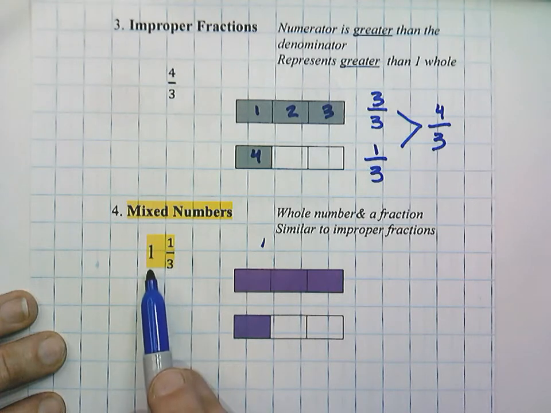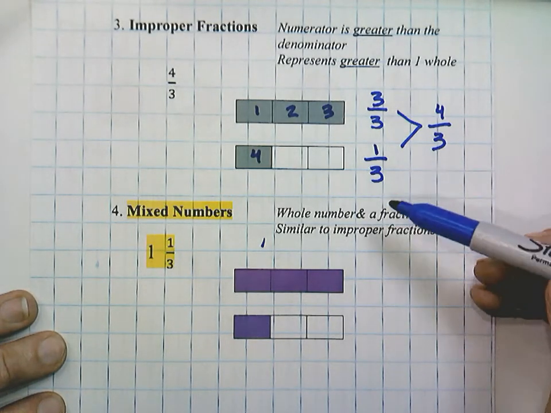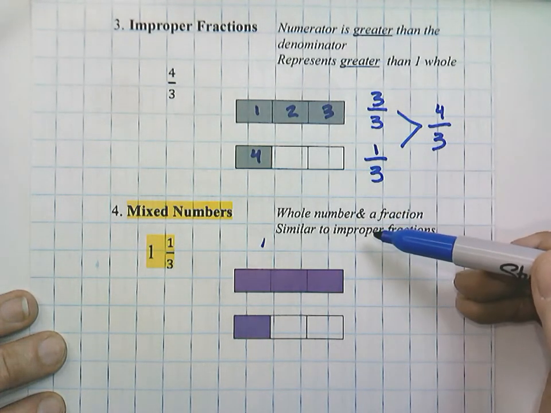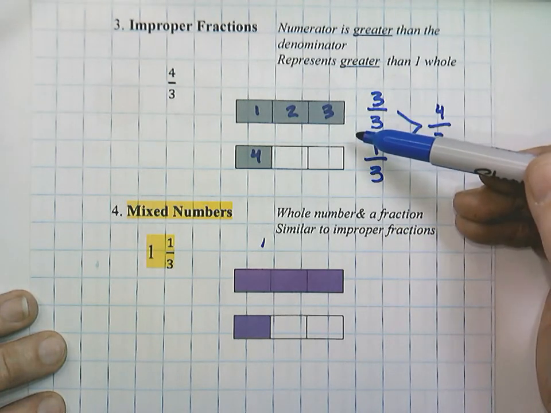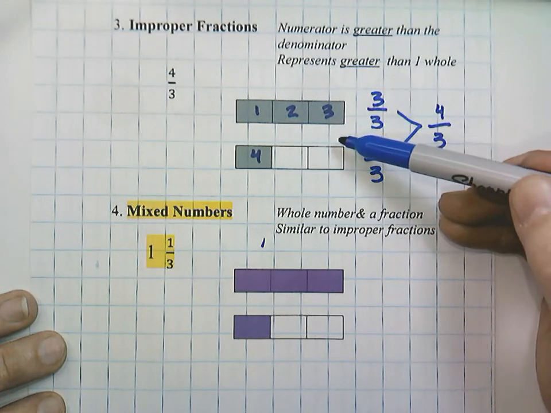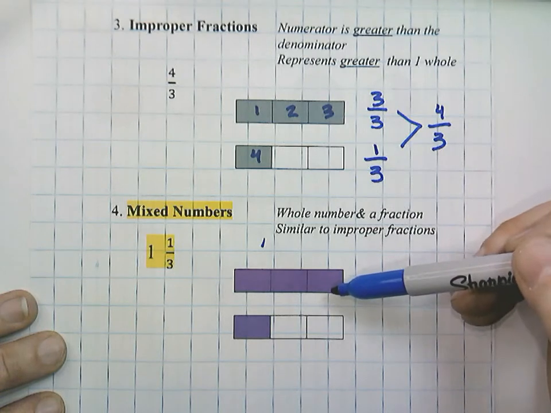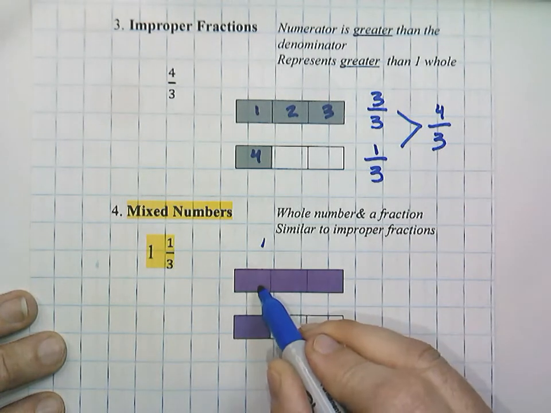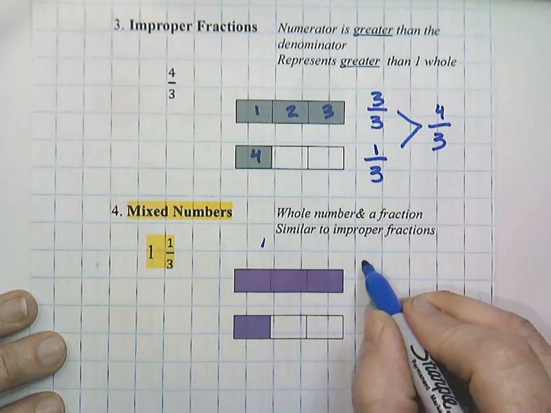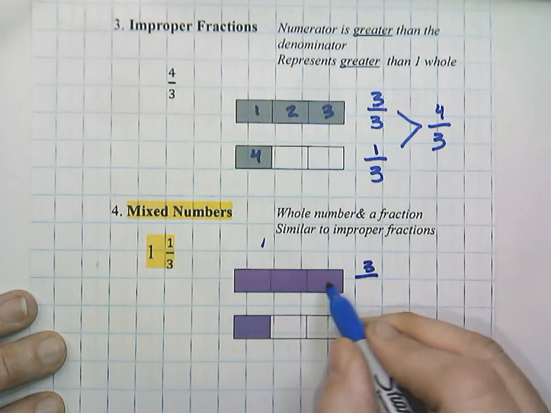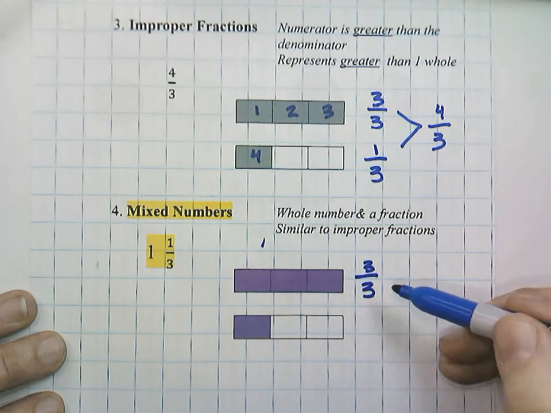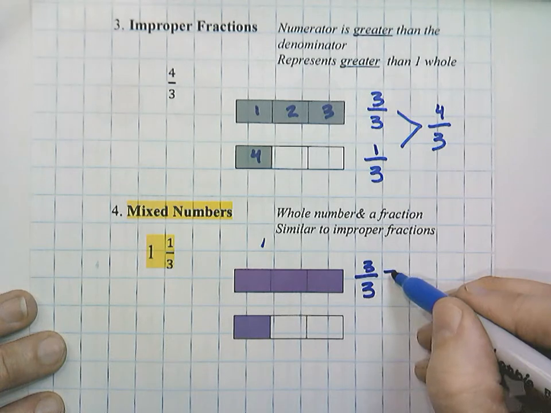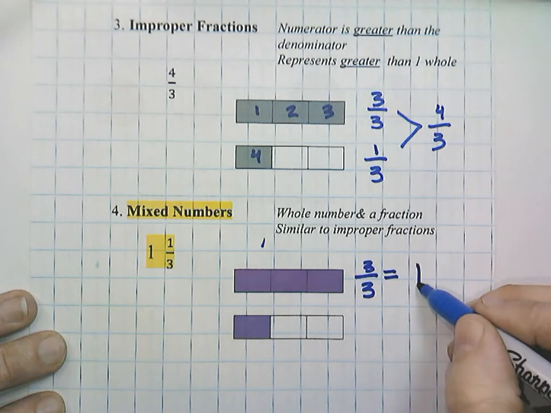fraction, in this case 1 and 1/3. They are similar to improper fractions, and remember that they both represent values that are greater than 1. We have 1, 2, 3 purple out of a total of 3 sections, but remember that a whole fraction, which we said on the other page, would be equal to 1 whole.